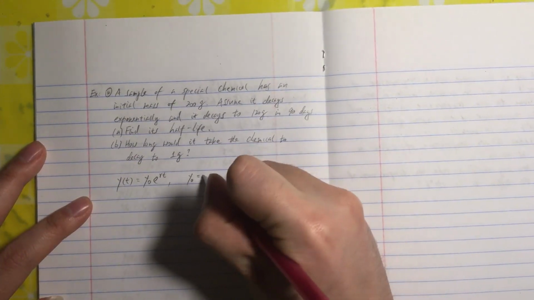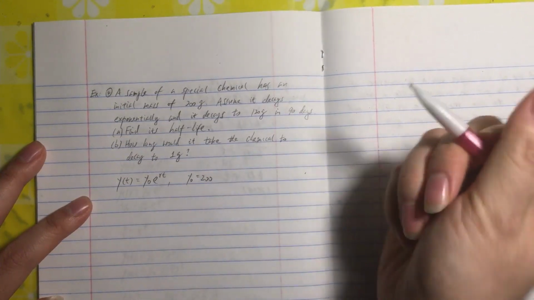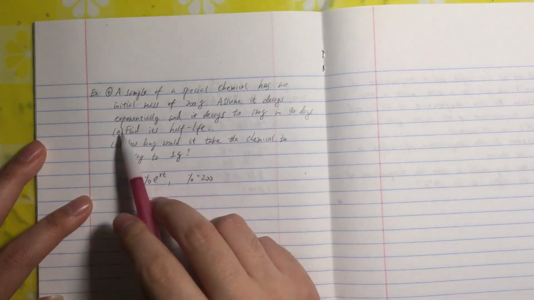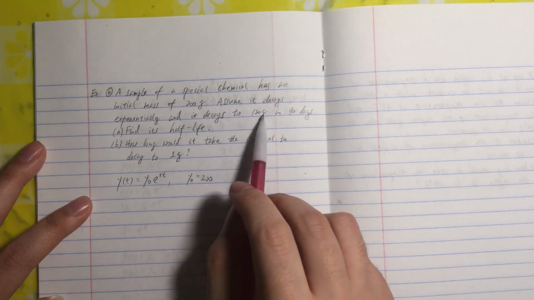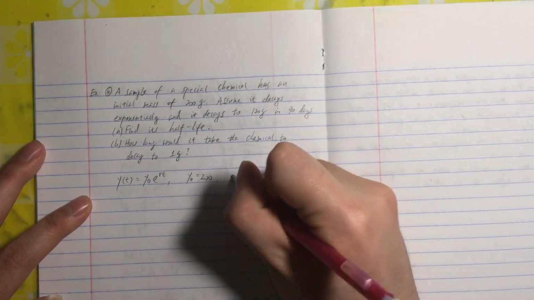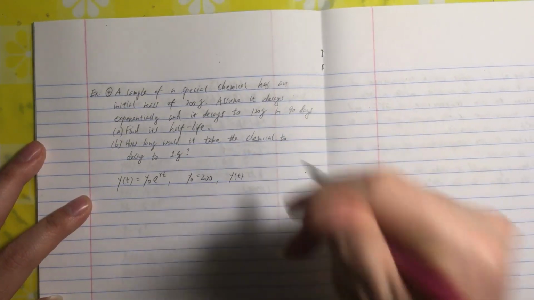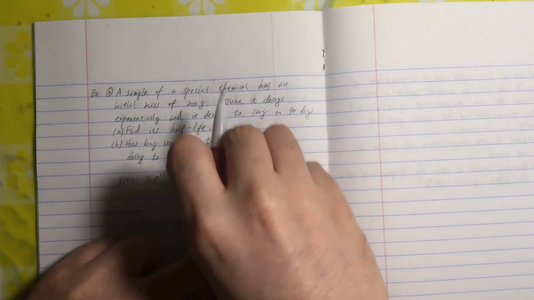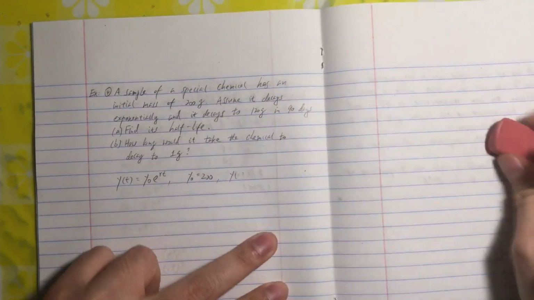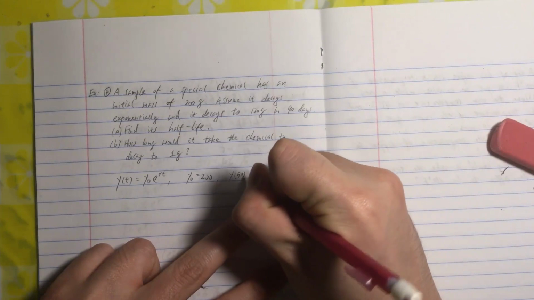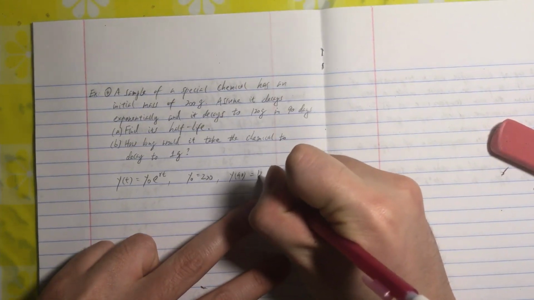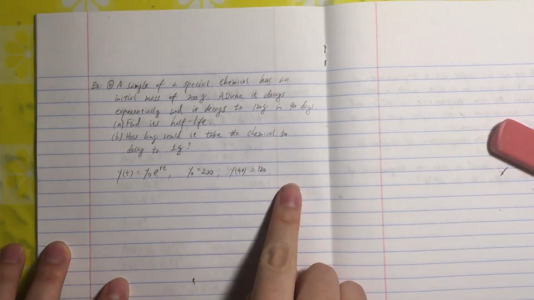So y sub 0 is 200. And it decays exponentially to 120 grams in 90 days. That means the mass after 90 days is 120 grams.